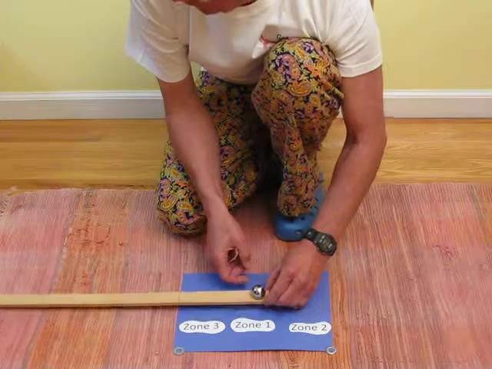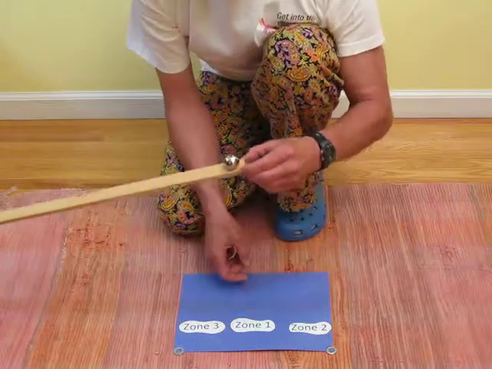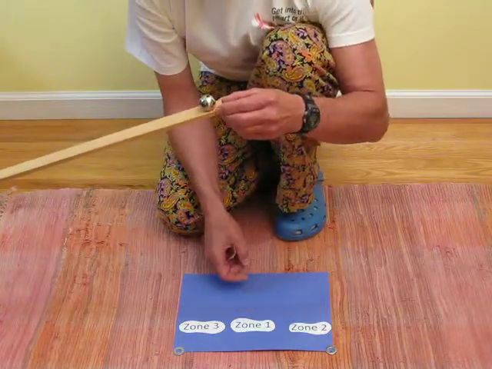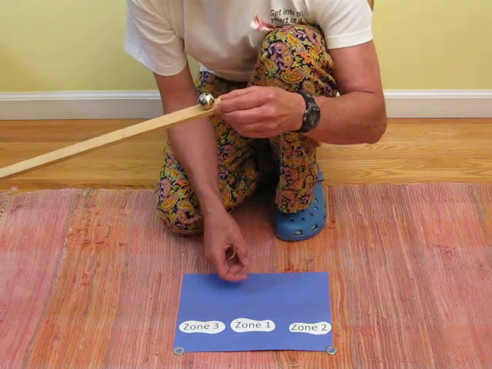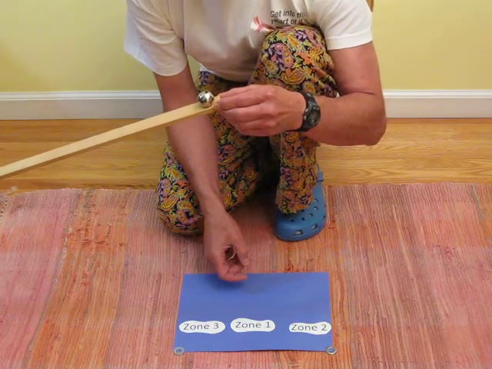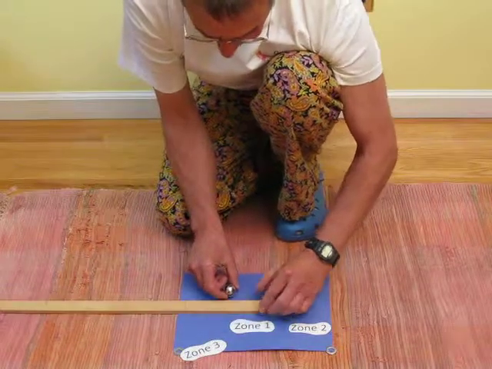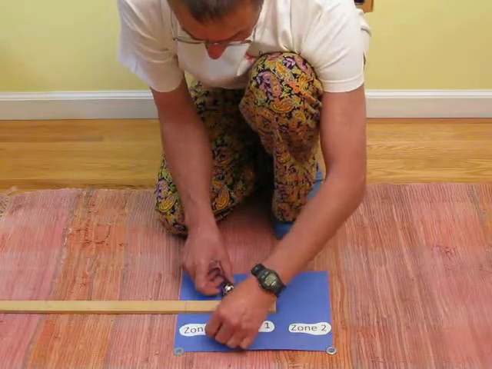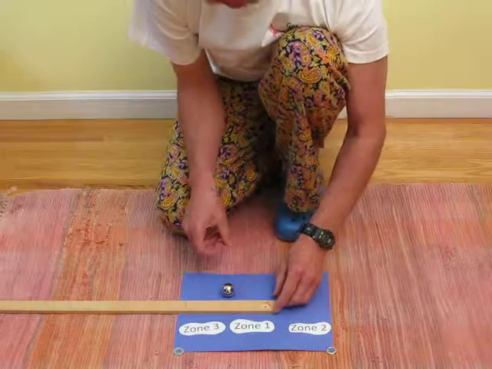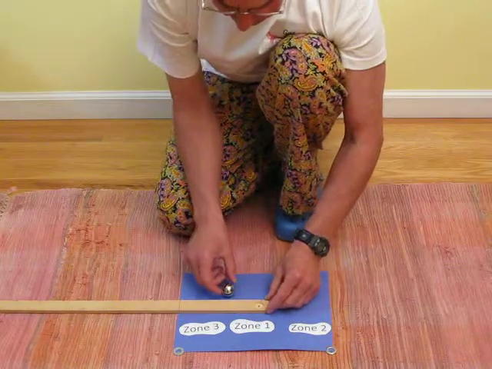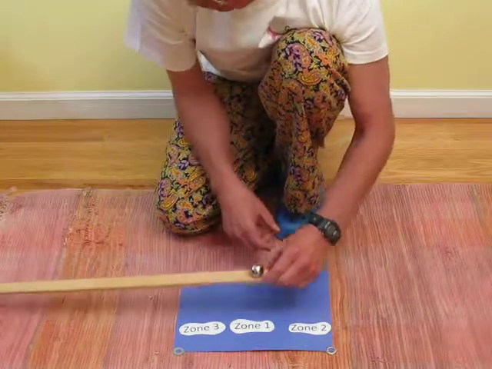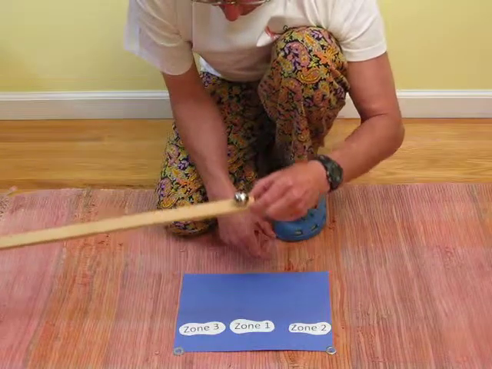Let's try it again. Here we go. Lift it up. 3, 2, 1, drop. Again, it dropped in Zone 3. But that can't be. It can't be. It's got to drop right in the hole.